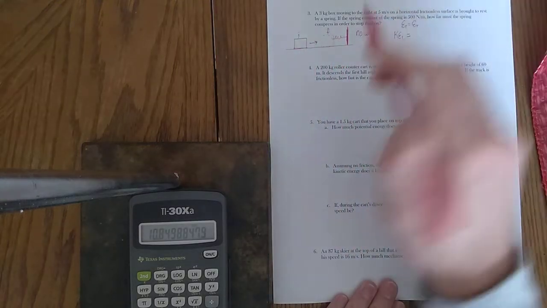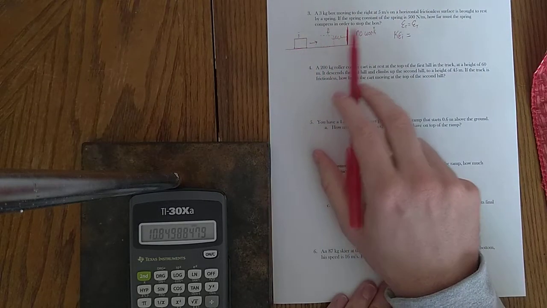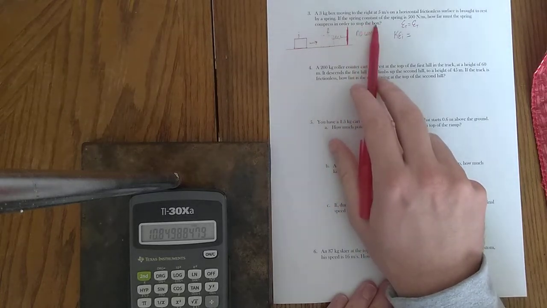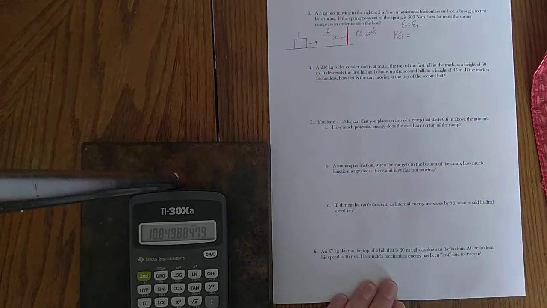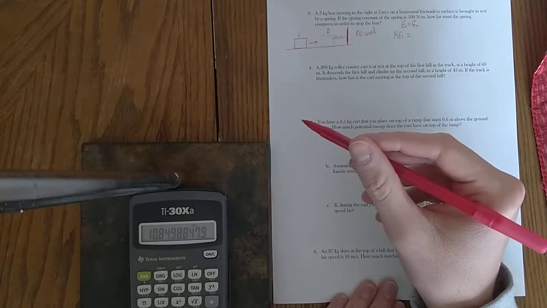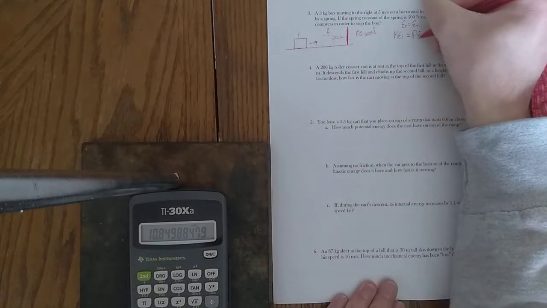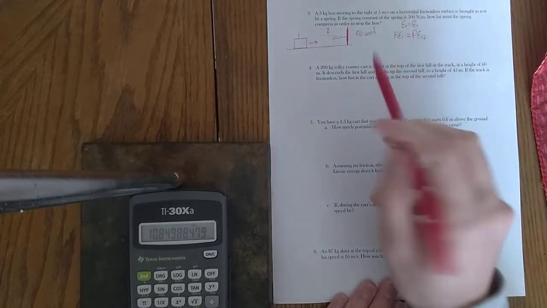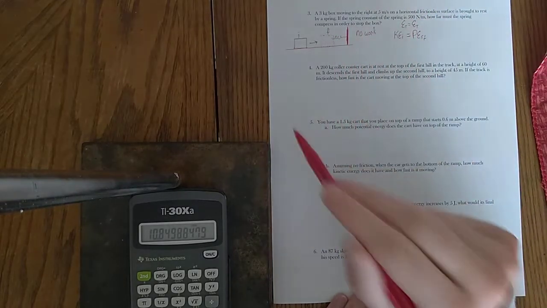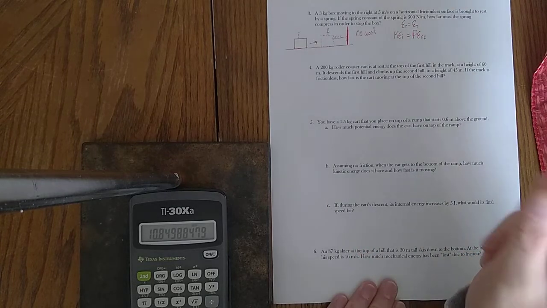However, at the end, in the final stage, the box has stopped moving, so no more kinetic energy. It hasn't gone up at all, so no gravitational potential energy. It has compressed a spring, so there is elastic potential energy in the final state, but it's still frictionless, so there's no internal energy generated.